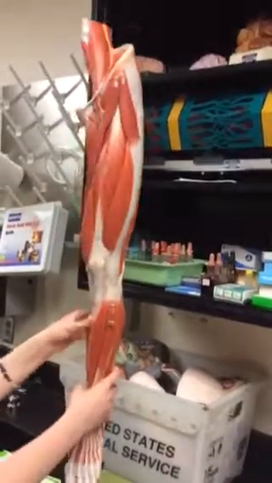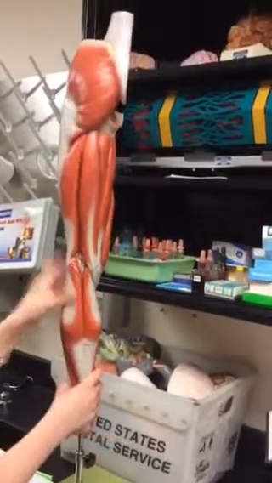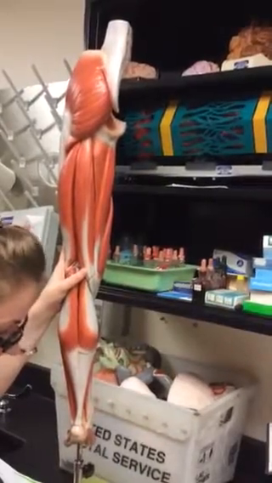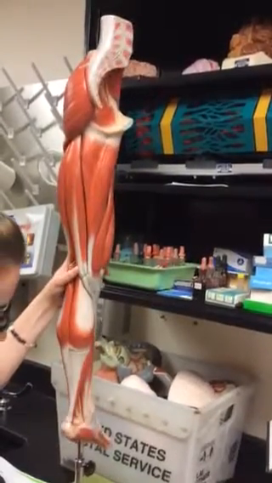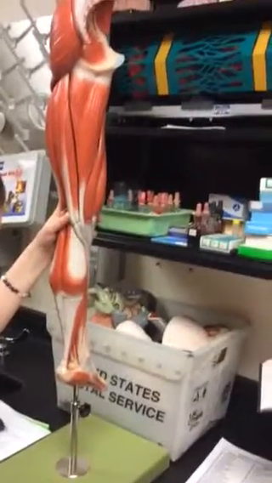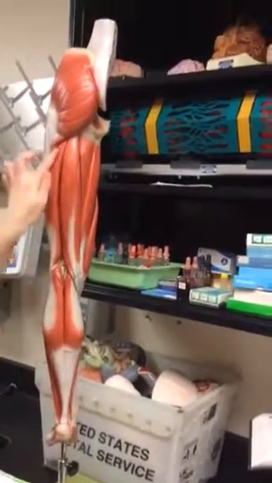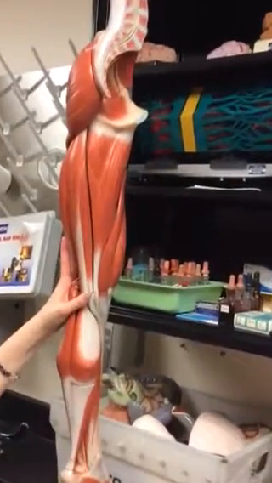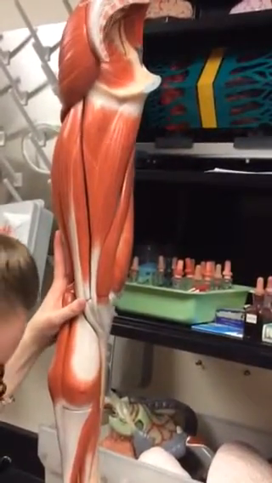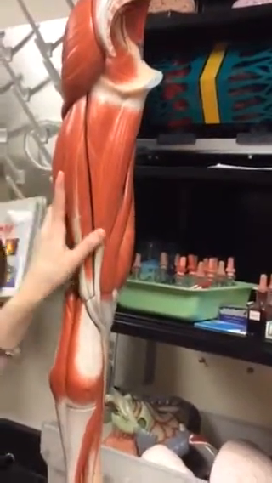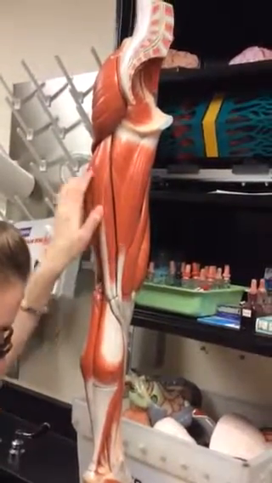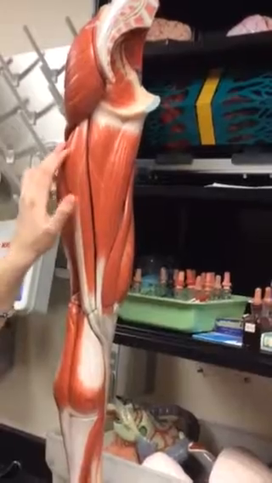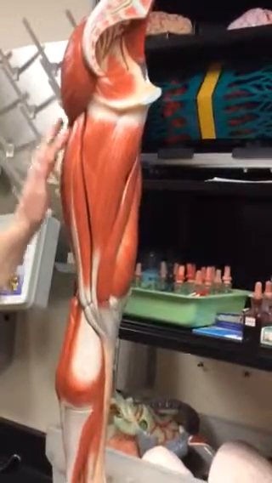Next we're going to take a look at our hamstring group, and that's going to be towards the back of the thigh, and that's comprised of the biceps femoris, which is right here, the semitendinosus, which is right there, and both of these, the origin are the coxal bone, and for the biceps femoris it's the femur and the coccyx bone.